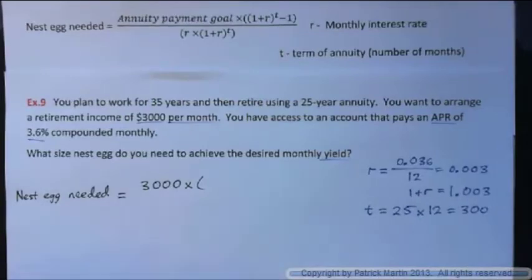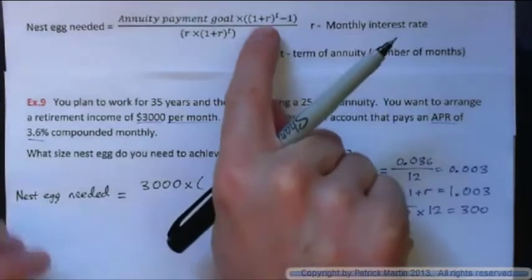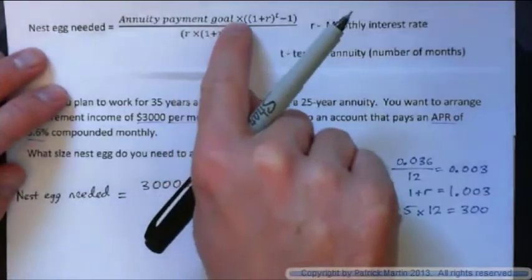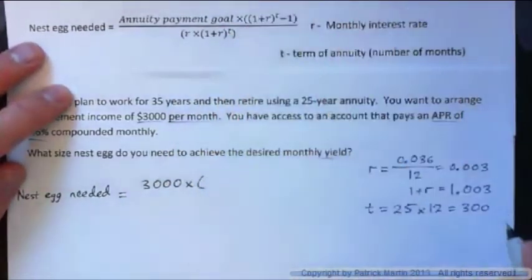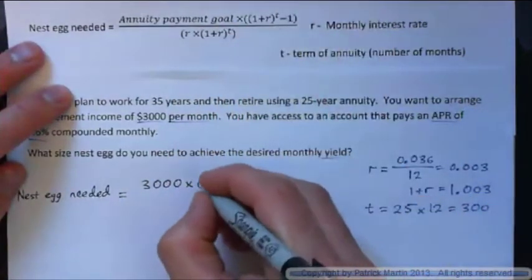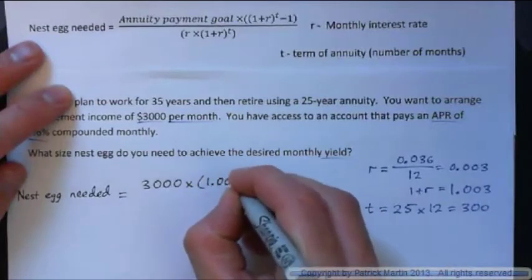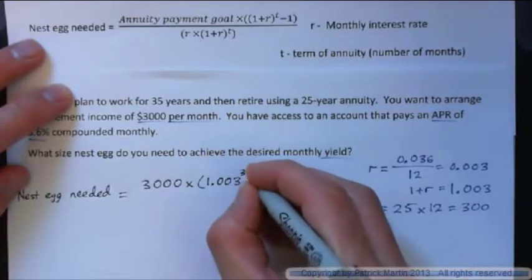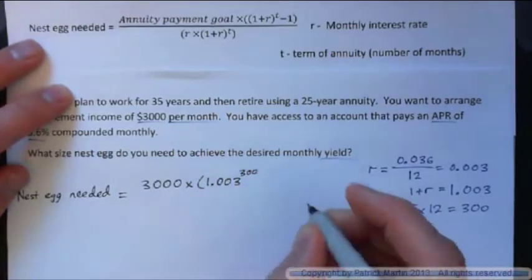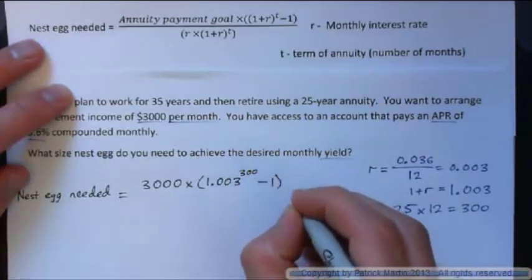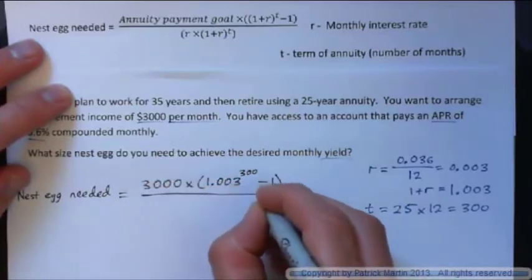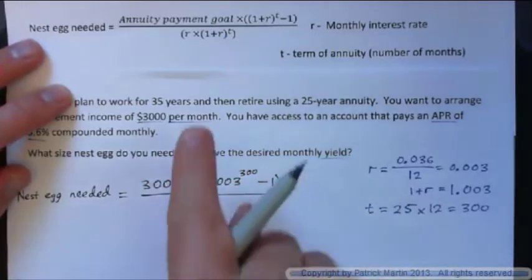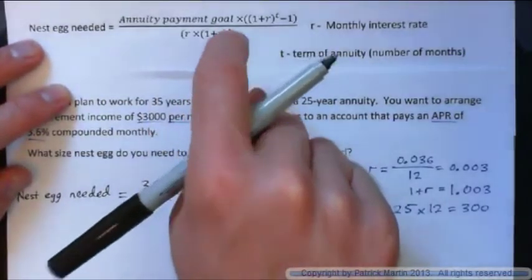So we plug in our numbers. We've got annuity payment goal 3,000 times 1 plus R to the power of T. Now 1 plus R is 1.003 and T is 300. So isn't that 1.003 to the power of 300? Then subtract 1, all over R times 1 plus R to the power of T. What's that?